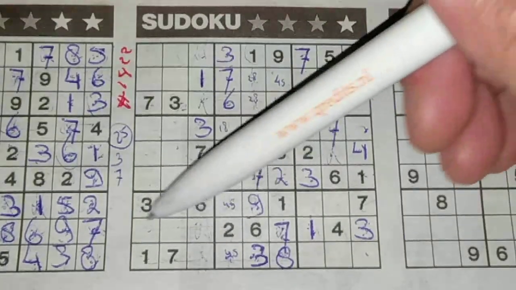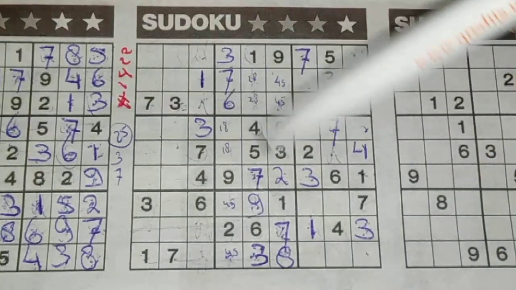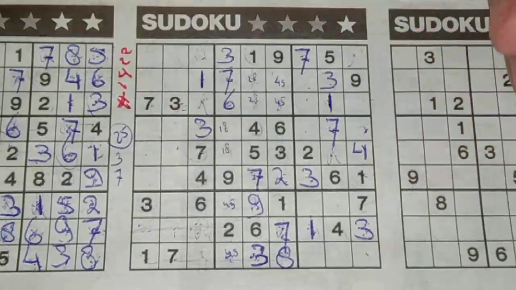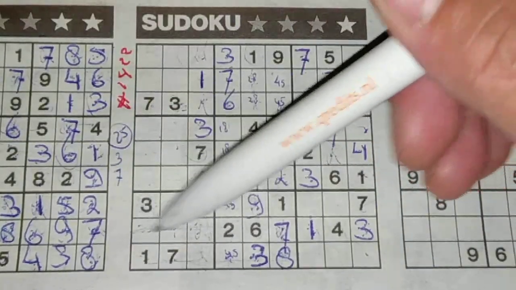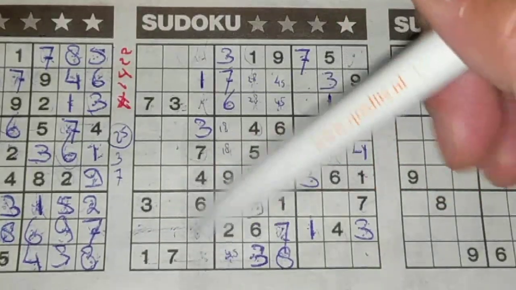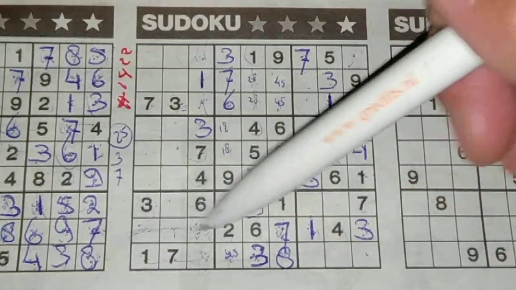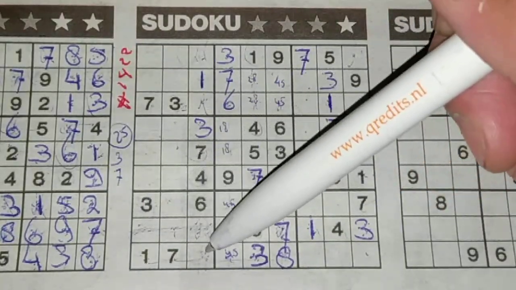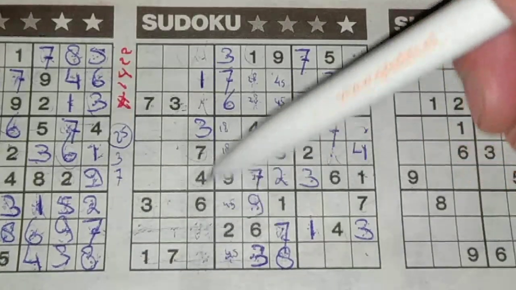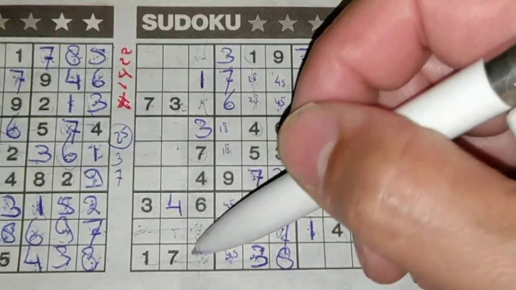We have here 3 missing numbers in this row. Those numbers are the 8, the 9, and the 5. I cannot fill this yet. 8, 9, 5. That means the other 2 numbers in this big square, 895, are the 2 and the 4. We see here 4, no 4 there. 4 should be here, and the 2 goes there.